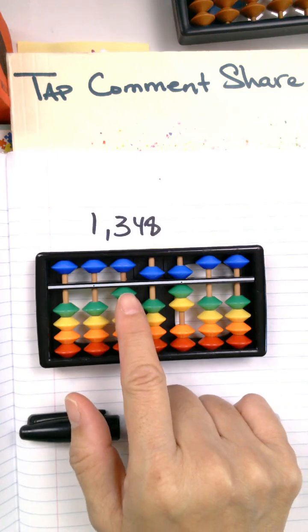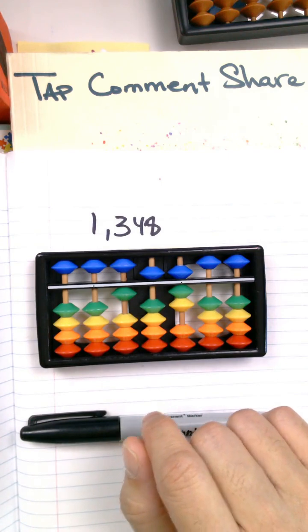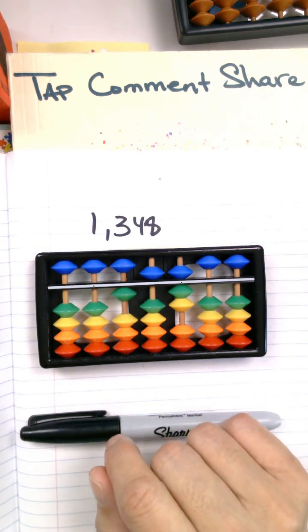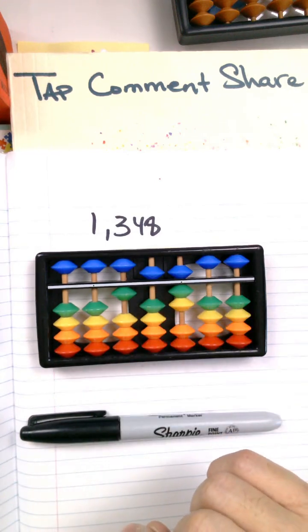We have 157. Easy, simple to use, easy to understand. I'm going to drill it in. Why? Because abacus is the gateway to complex math.